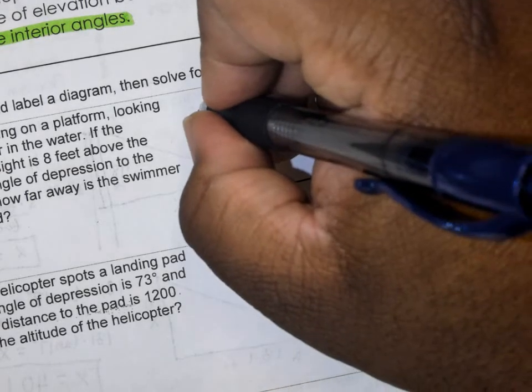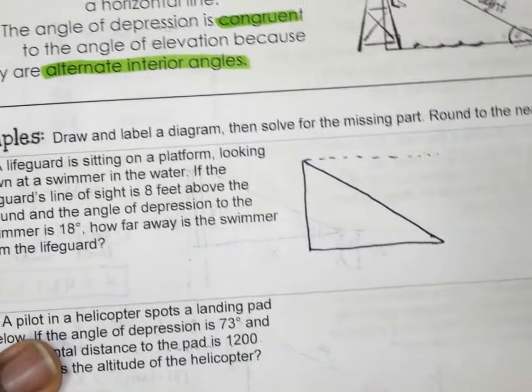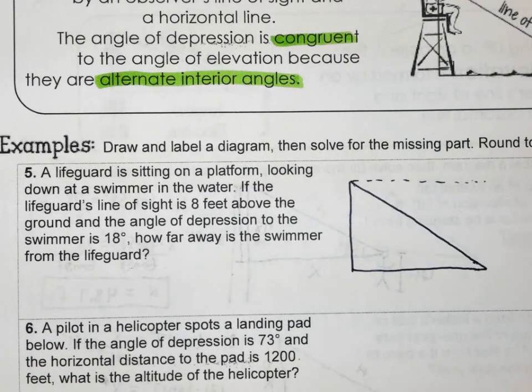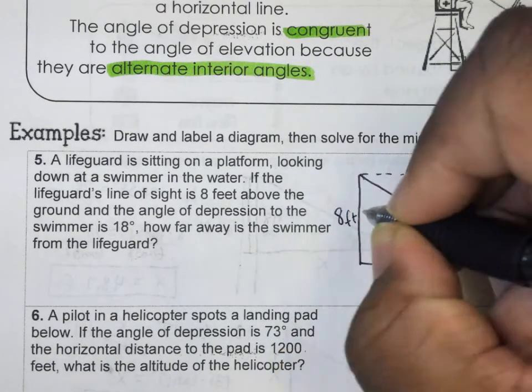And looking down at a swimmer. I'm not going to try to draw the lifeguard or nothing on this one. I'm going to just draw the triangle situation in the water. If the lifeguard's line of sight is 8 feet above the ground, you should know where 8 feet goes. 8 feet goes over here where the lifeguard is sitting.